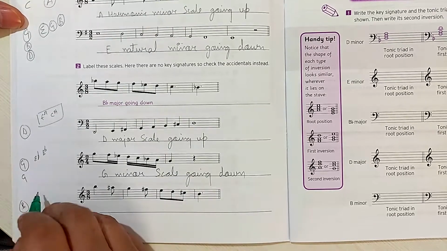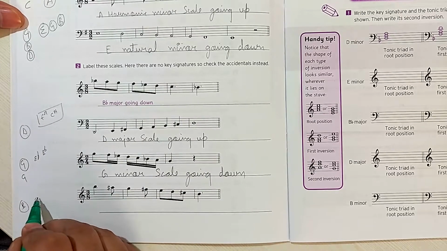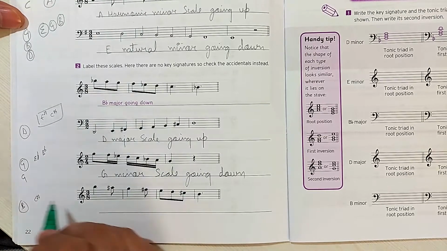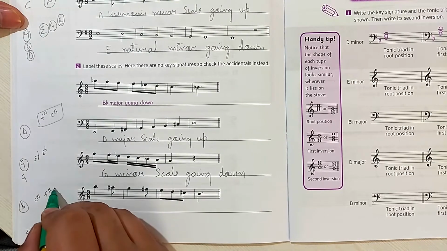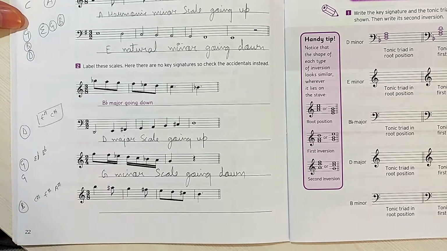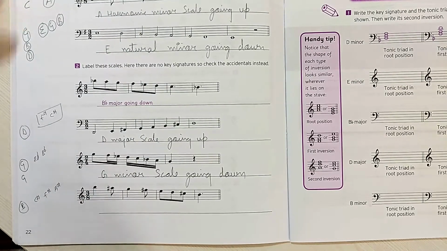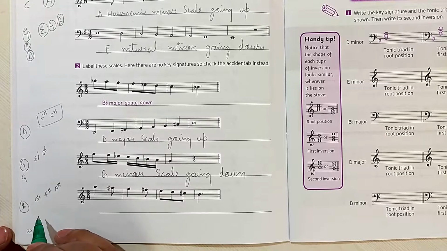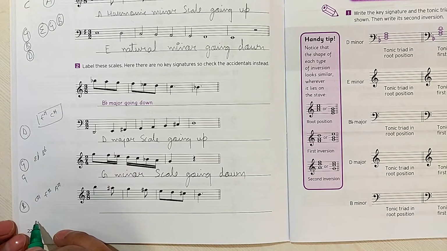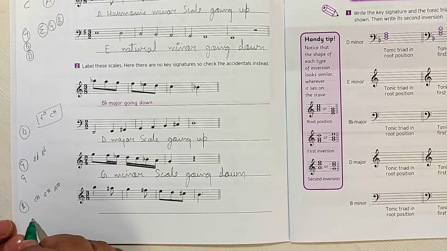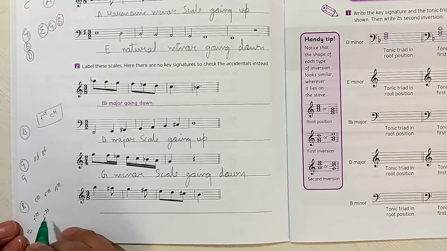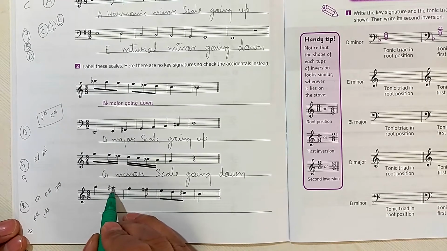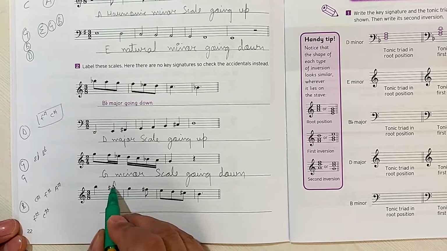This note is C sharp, this is F sharp, and this is A sharp. So they have given us three accidentals, but we know that the key signature for B minor is F sharp and C sharp, right? But at the same time they have raised the 7th degree, which is the A note.